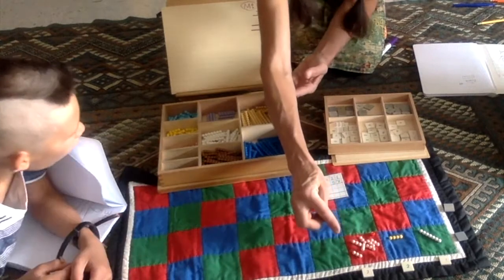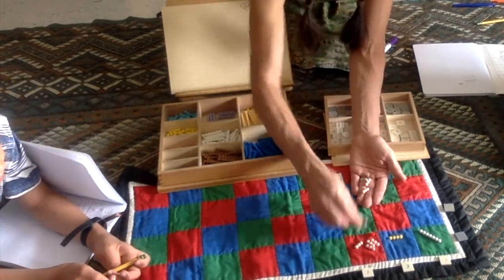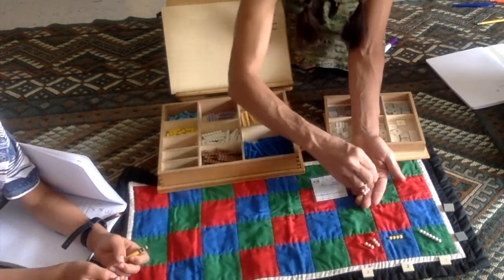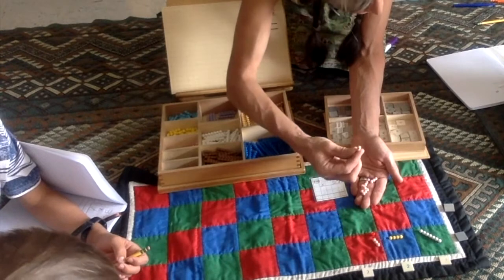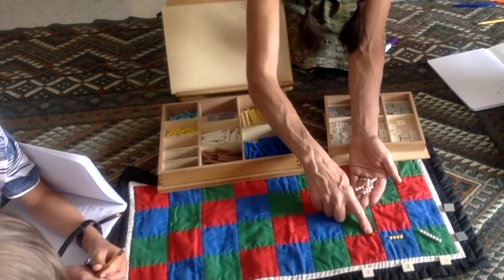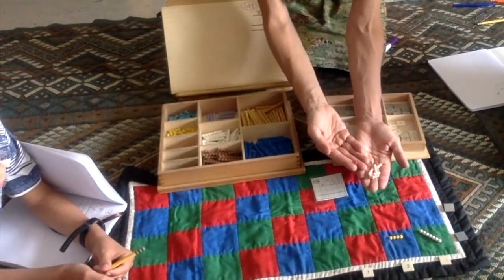Do you guys know your threes? Okay, go. 3, 6, 9, 12, 15, 18, 21, and one more. 21 plus 1, 22, right?